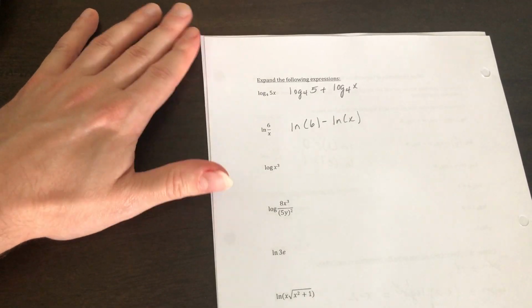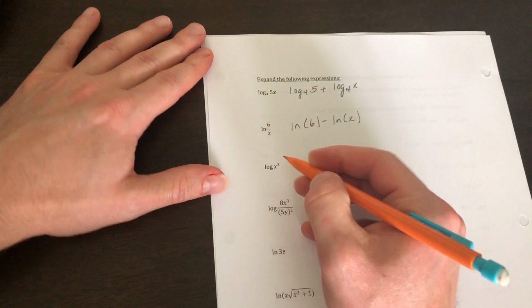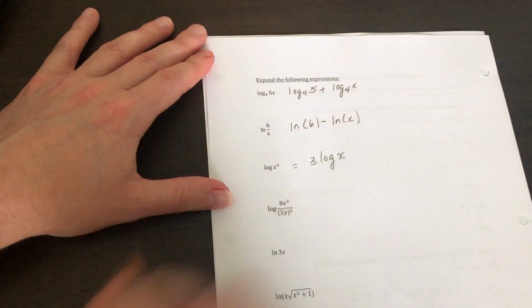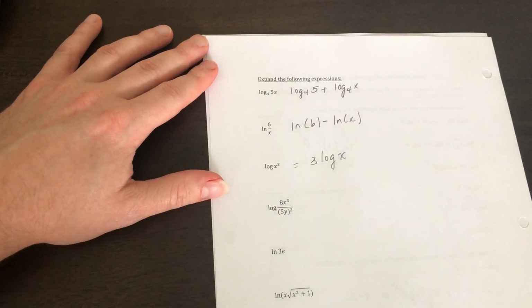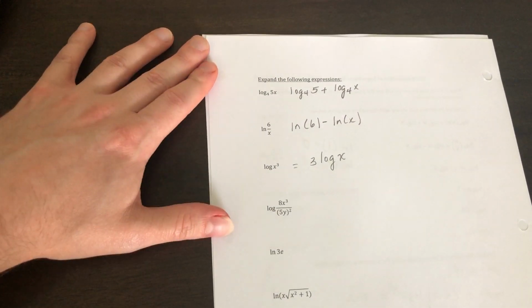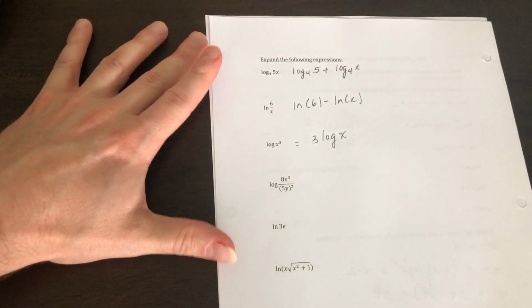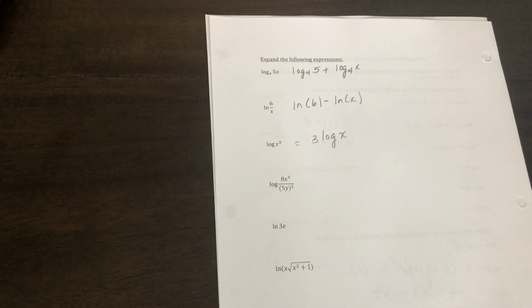Okay, this one, you have an exponent going on right here, so we're going to put it in front and just leave it like that. Nothing more to it. Now these are going to get more complicated, so let's make sure we do this correctly. When you have fractions, if it's on the top of a fraction, it's always going to be positive. If it's on the bottom of a fraction, it's going to be subtraction. So you need to make sure you remember that.